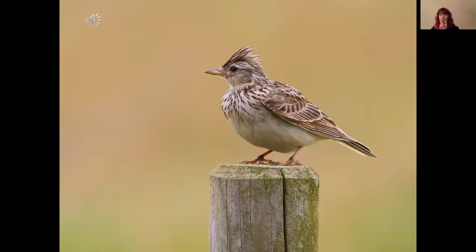So I'm going to start with this little brown bird here. Some of you might recognise this bird, some of you may not, and that's totally fine. Hopefully you can hear that, maybe you can't, and if you can't, never mind, but if you can, you will start to hopefully recognise the lovely song.